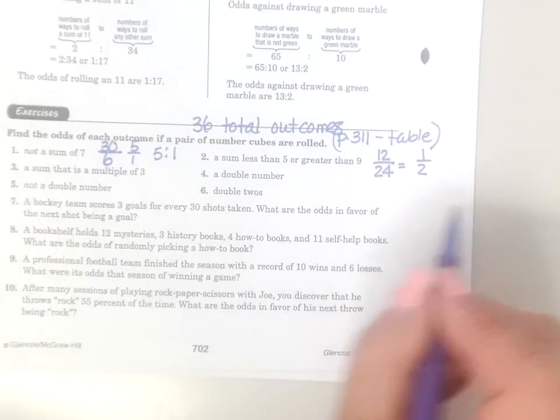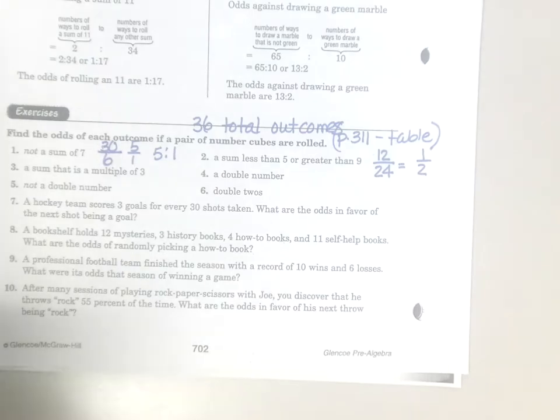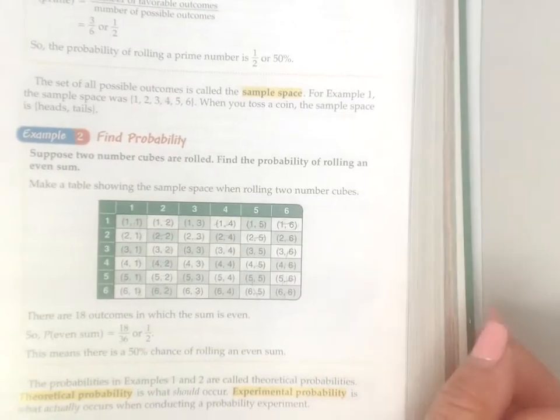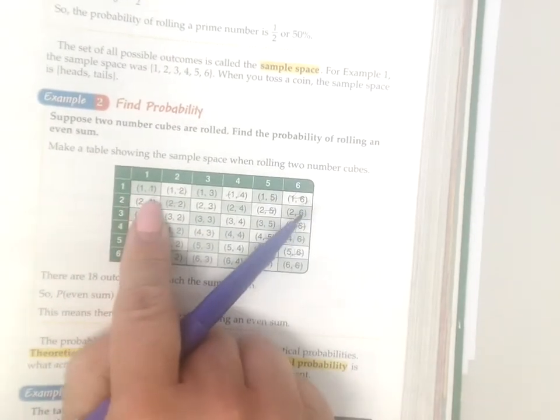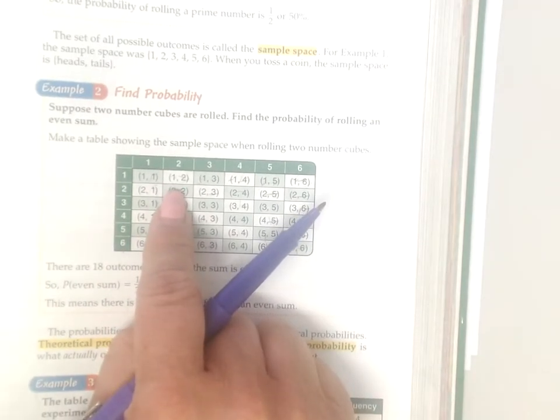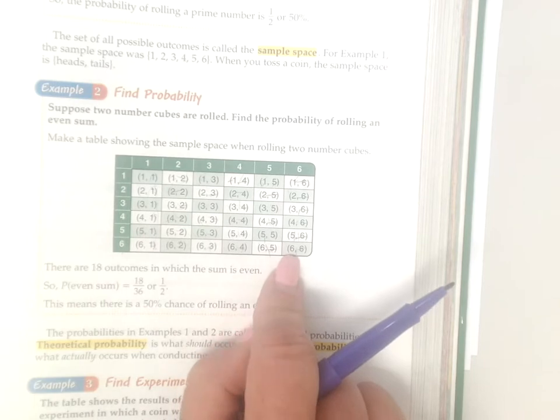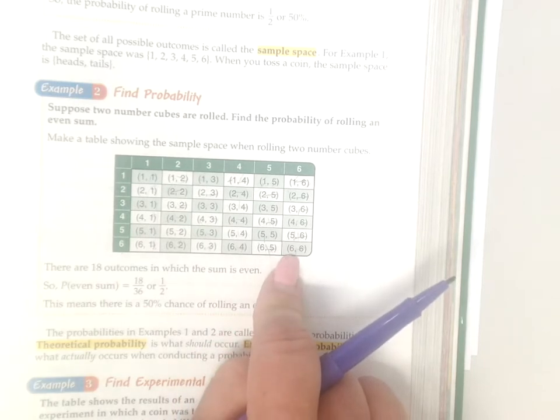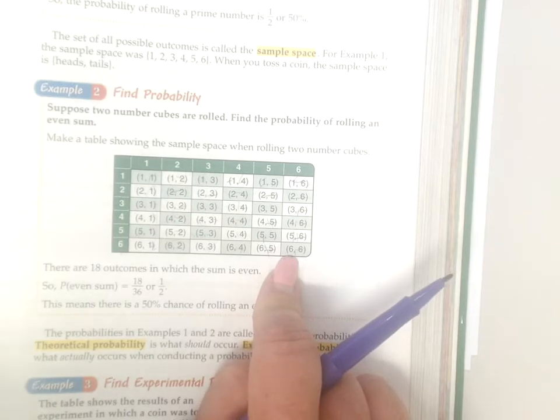A sum that is a multiple of 3. So if it's a sum that is a multiple of 3, that means 3 could go into it. So numbers like 3, 6, 9, 12. And because we don't have sums bigger than 12, that's what we're looking for. We're looking for 3, 6, 9, and 12.